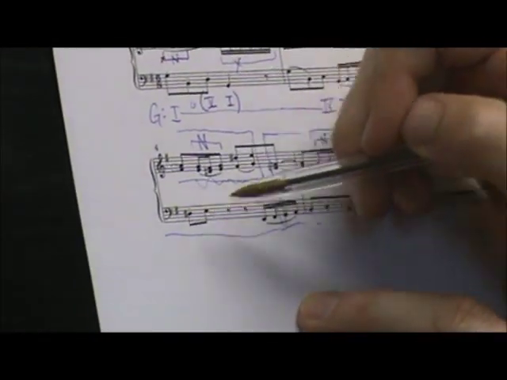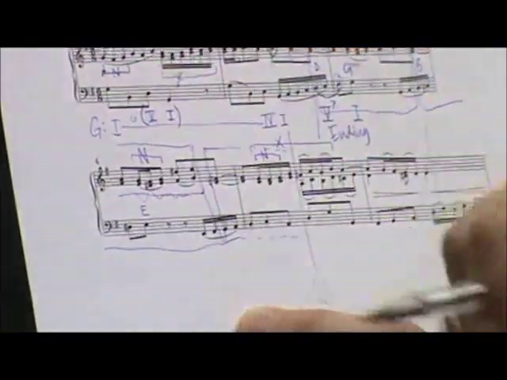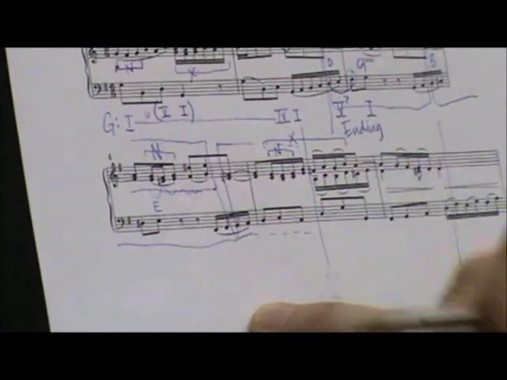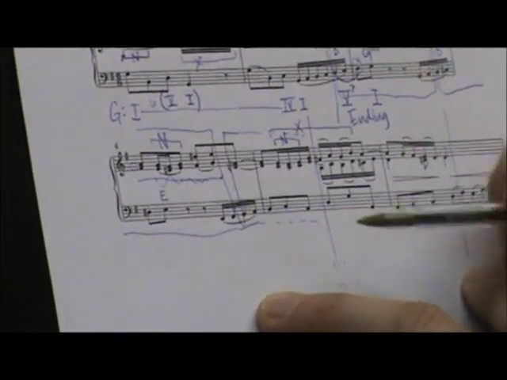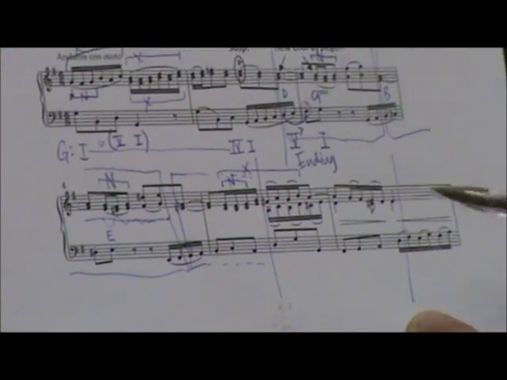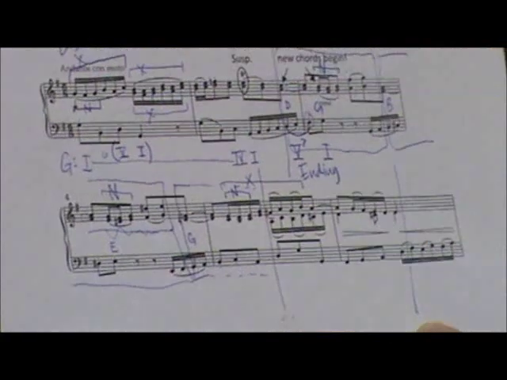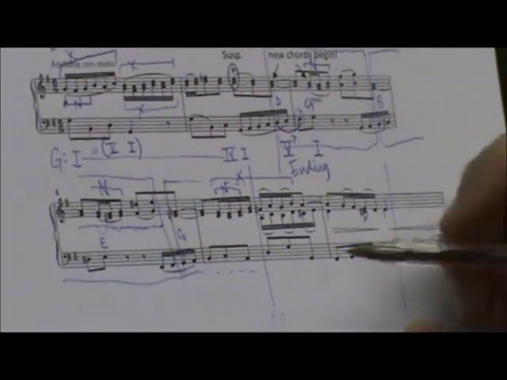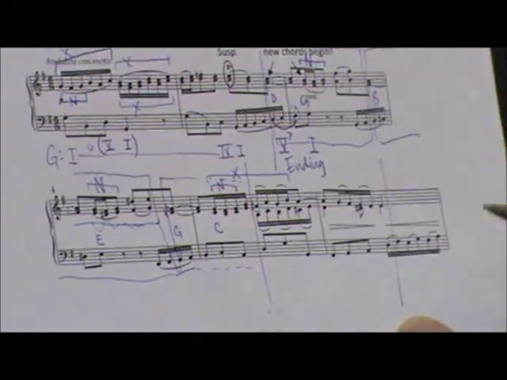And then a change here, down a third from G. E, we've got E as root. That's an E minor chord. E is our root. That continues on to the end of that statement. Our third statement, which doesn't really come to fruition, starts with a G chord and then goes to C here.